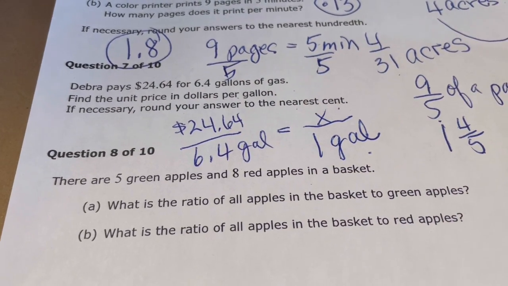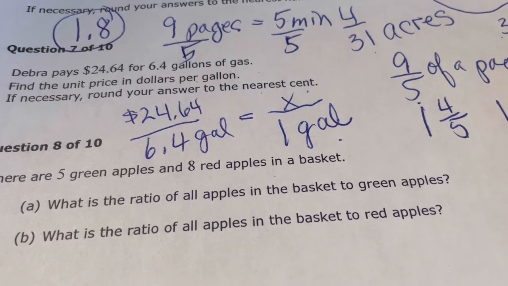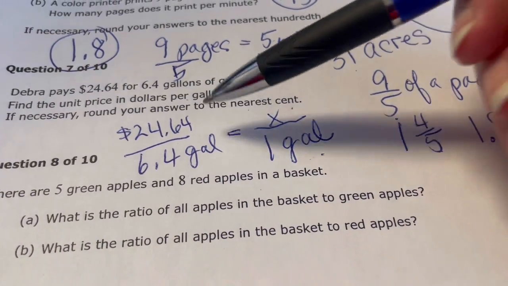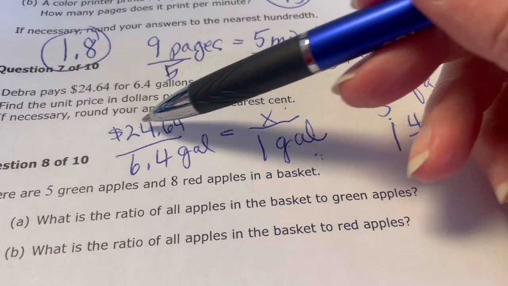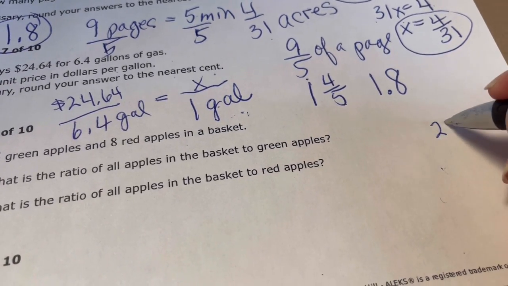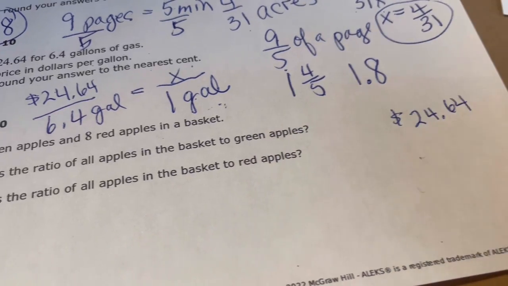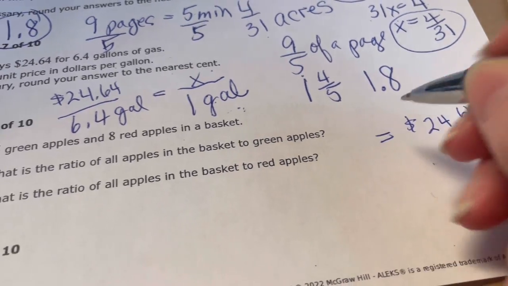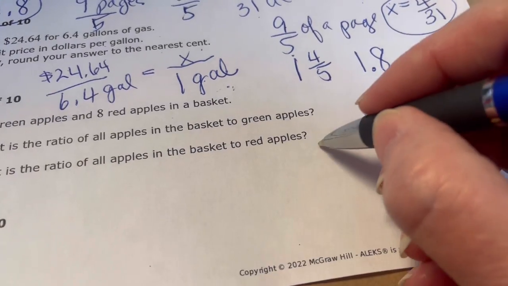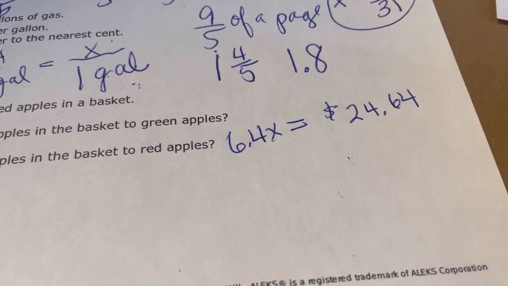Okay, so unit price is dollars per 1 gallon. So here I set this one up like a proportion. I'm just trying to show you different ways that you can do these. I set it up as a proportion, so let's go ahead and use the cross product here. So 1 times $24.64 is just $24.64 is equal to X times 6.4. So 6.4 times X. Okay, so there's our equation.